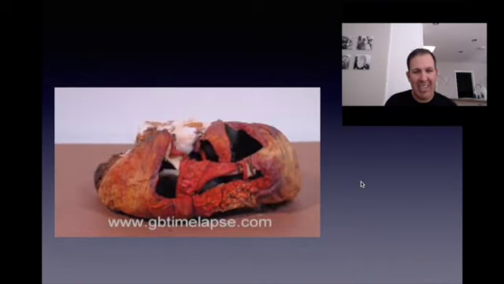All right, so you see that. Pretty gross, pretty sad pumpkin face. What's happening inside that pumpkin? What's going on there? Think about that.